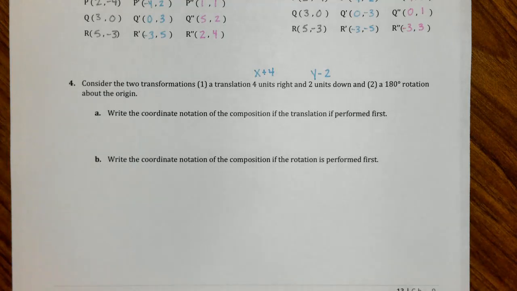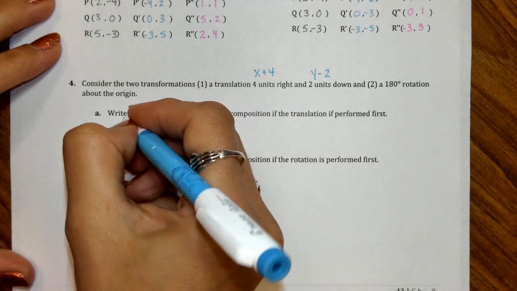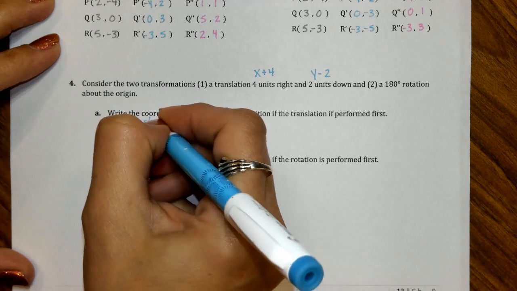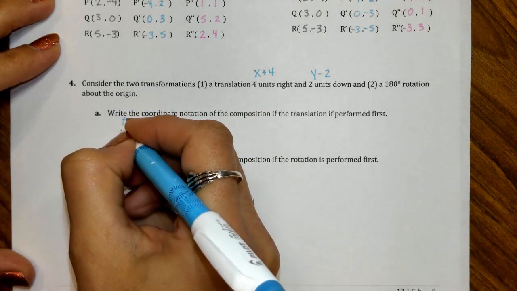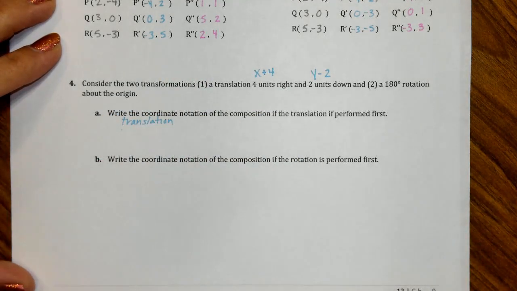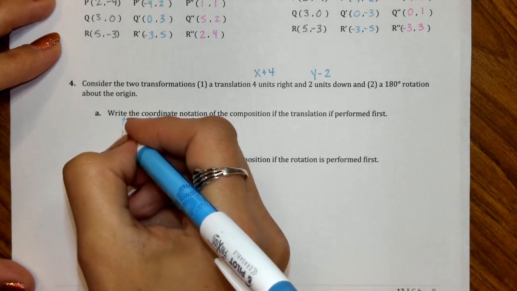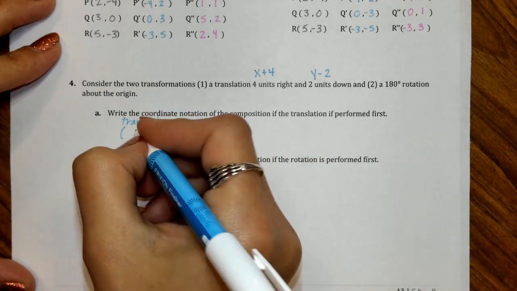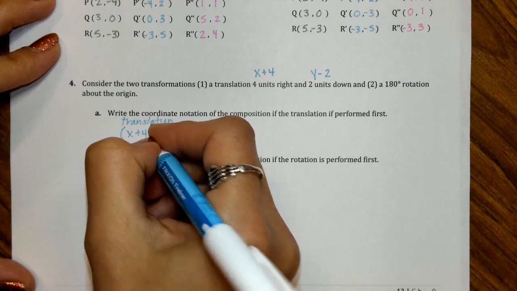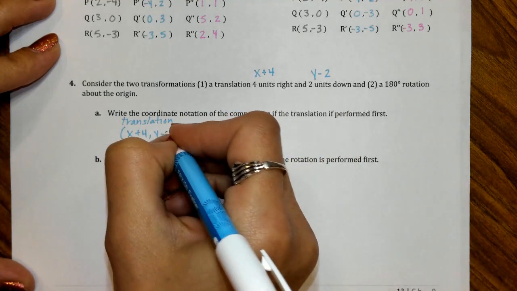All right, so let's take a look at letter A. It says write the coordinate notation of the composition, the final rule. Okay, coordinate notation after both of these have occurred. So let's take a look first at our translation. Okay, translation rule. We see, and I'm going to be a bad teacher here and not put x comma y, but we're just going to go ahead and write the ending result is going to be x plus 4 and y minus 2, what we talked about.